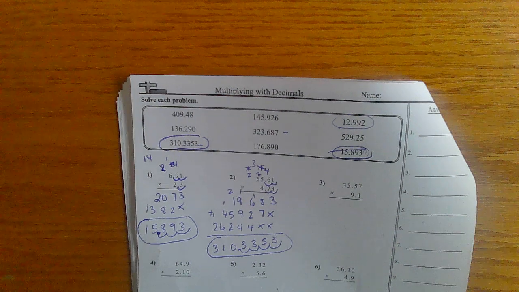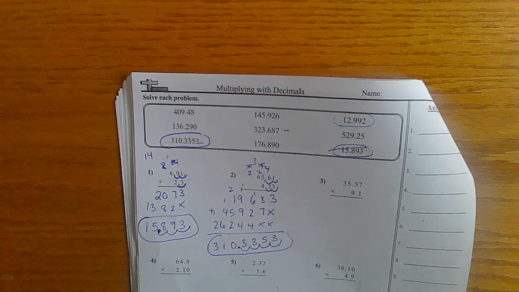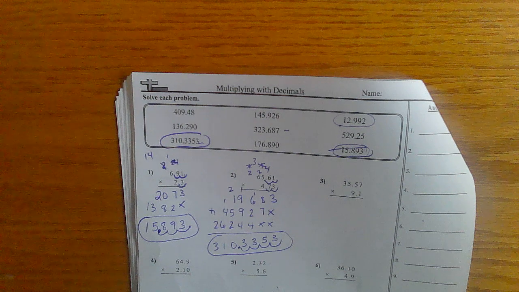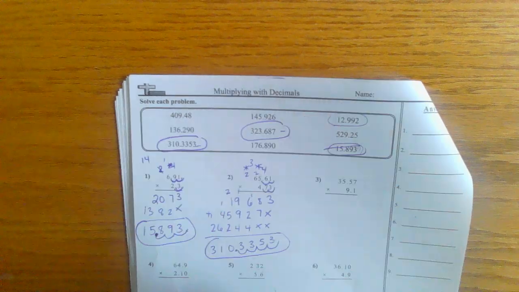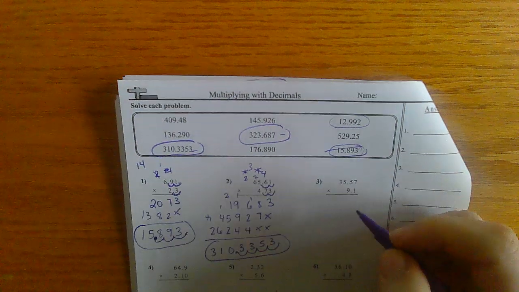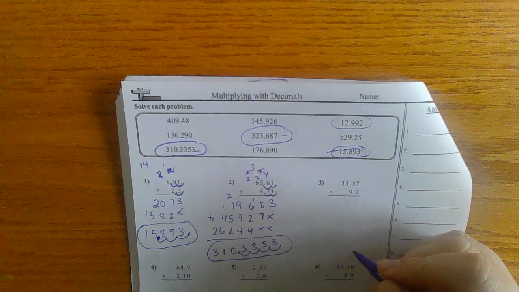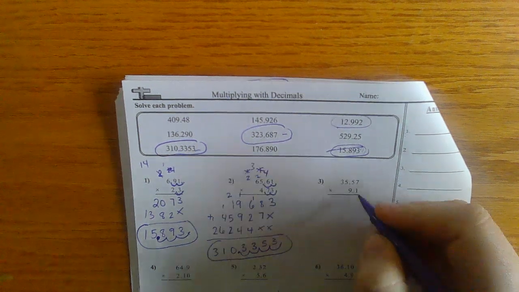Number 3. I have about 36 times 9. Well, I know 40 times 9 is going to be 360. It's not quite that much. I know 30 times 9 is 270. So I'm going to be in between those two numbers. So I'm going to bet right now this right here is my answer. Just by using estimation and ignoring the decimals, because the decimals get my brain a little confused, and just rounding and thinking of whole numbers and mental math that I know.